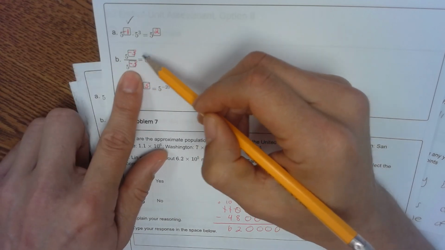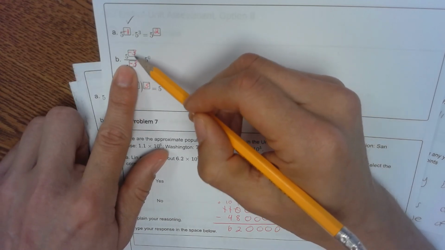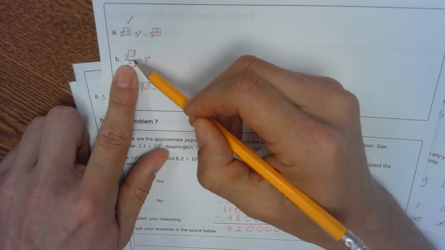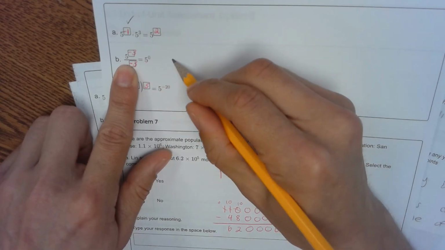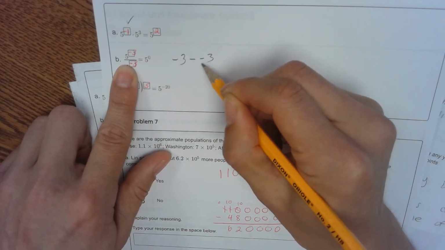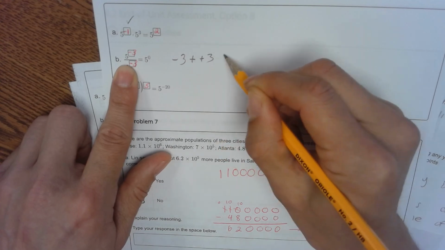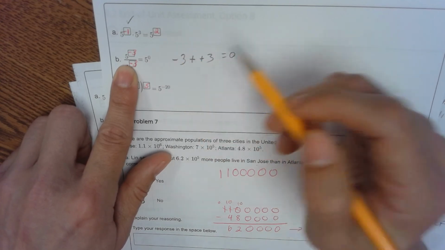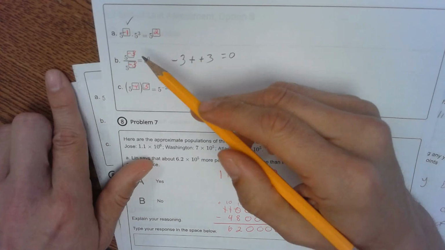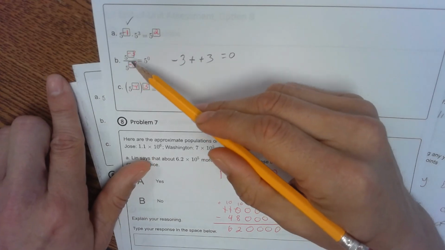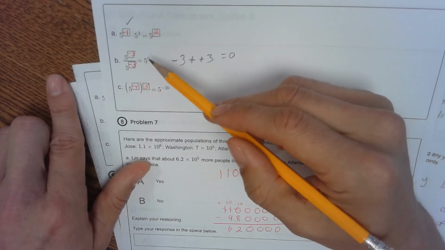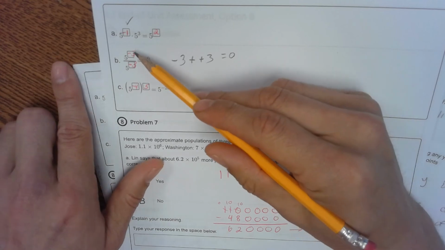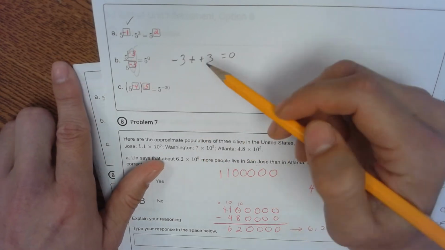Here, when you divide, you have to get 0. Now, what I did was I did -3 divided by -3. And when you subtract -3 minus a -3, you get -3 plus 3, which is 0. 5 to the 0 power. You could have done like 5 to the -4th divided by 5 to the -4th or anything like that. Anything that would have got you 5 to 0. The idea, though, is you subtract these.